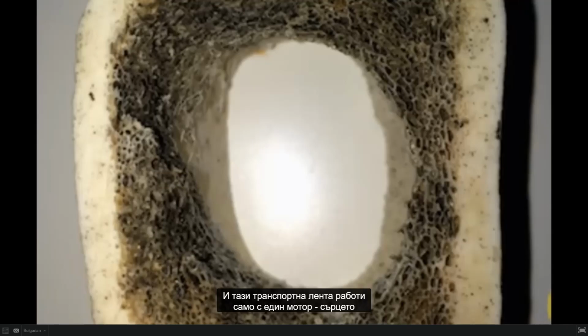And that conveyor belt only works with one motor. The heart, the way the chambers of the heart are set. Why you have certain bone structure, even for a short time, within the heart of the body of the man.